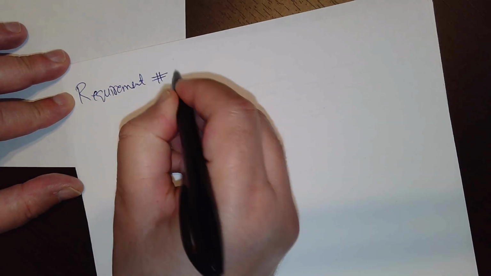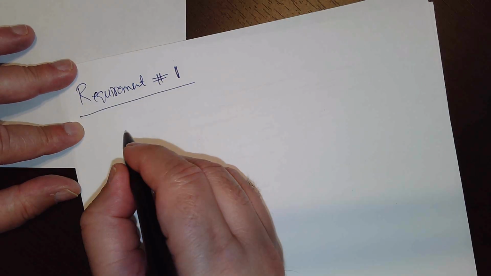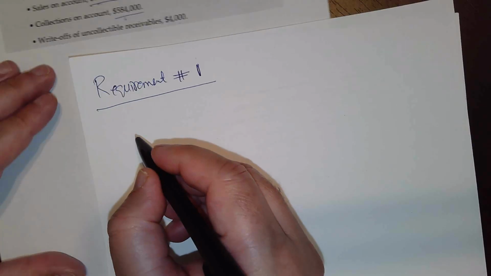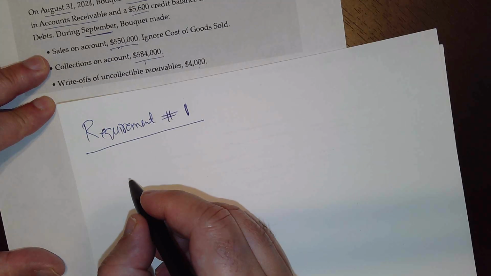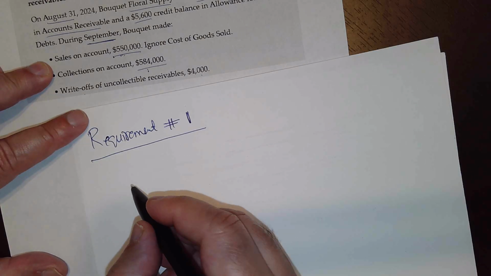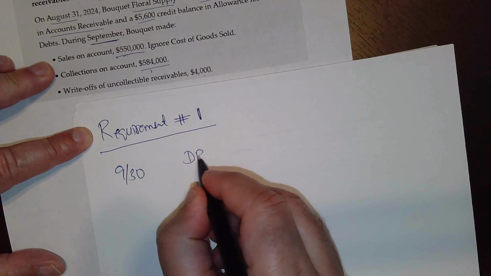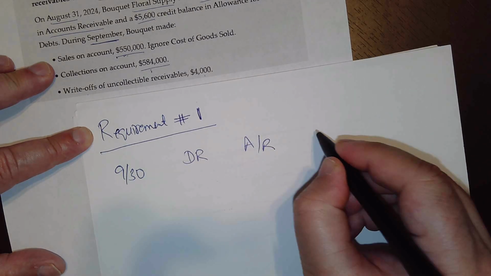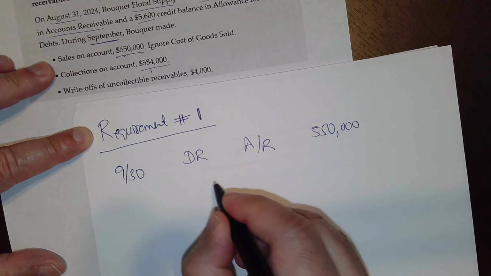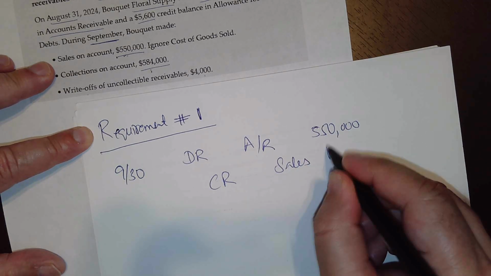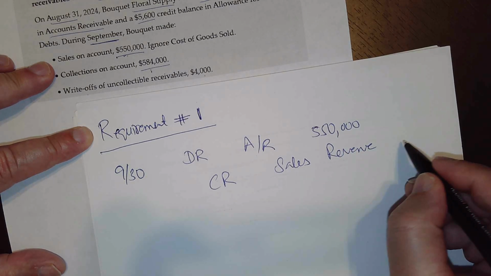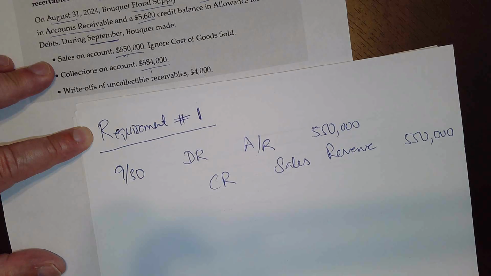Requirement number 1: we have to make journal entries. First, we have a sale on account for $550,000. On September 30th, we debit accounts receivable because we are selling on credit, $550,000, and we credit sales revenue. You remember from chapter 1 that once you provide the customer the product or service, the customer owes you, so you can recognize your sale as soon as you fulfill your part of the bargain.